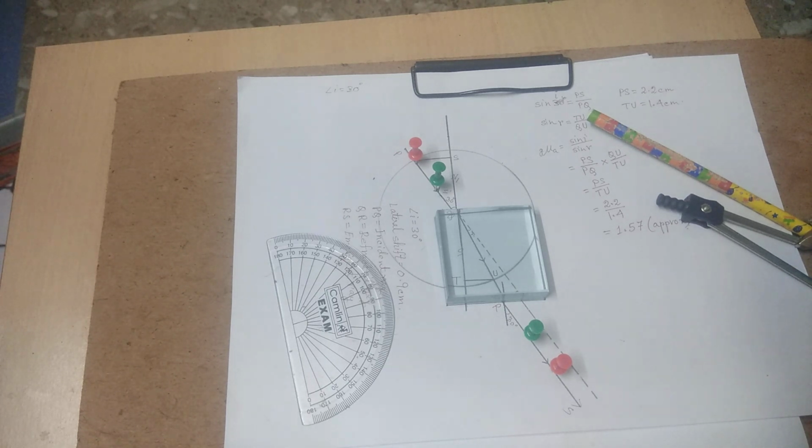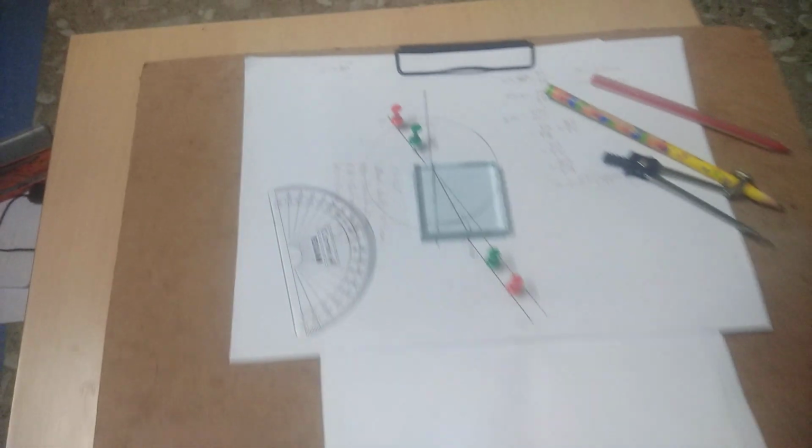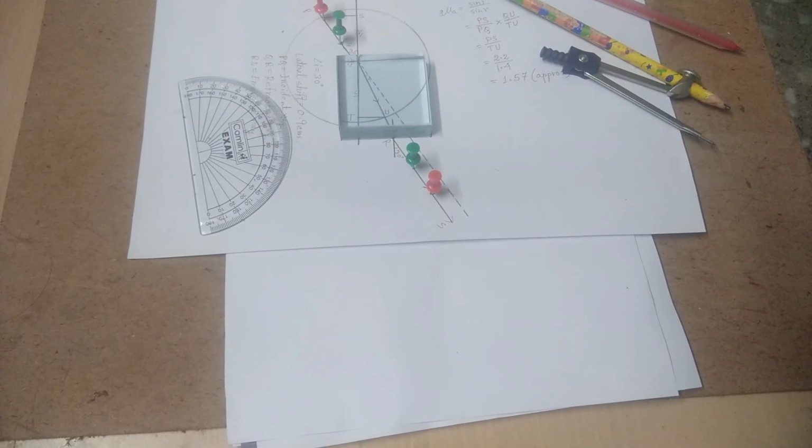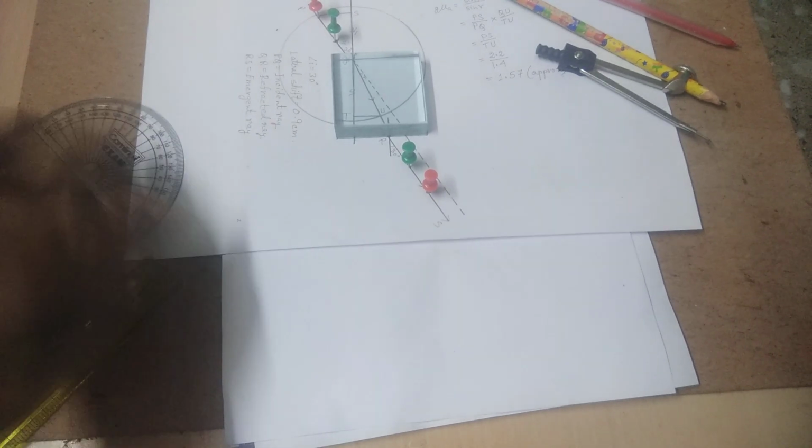Now I will show you that if you see through this refracting surface, let us see whether the four pins are in a straight line or not.